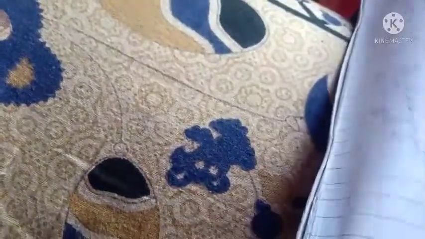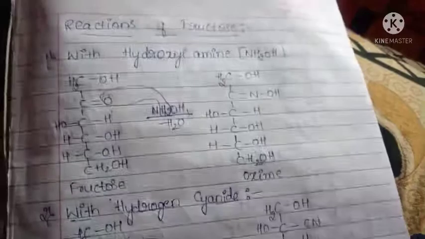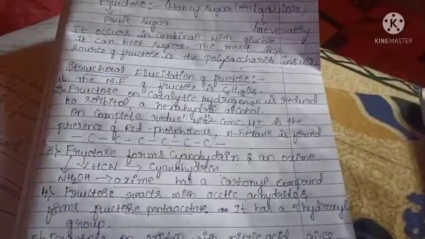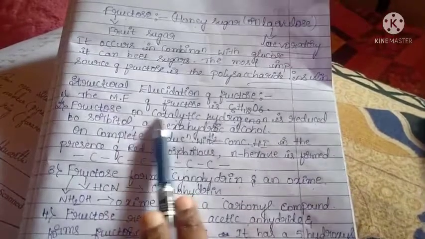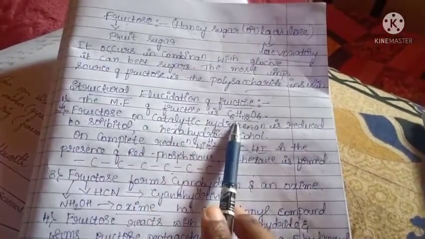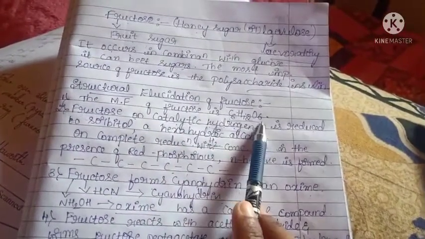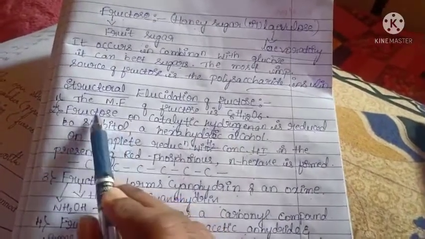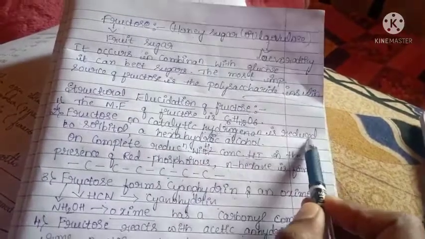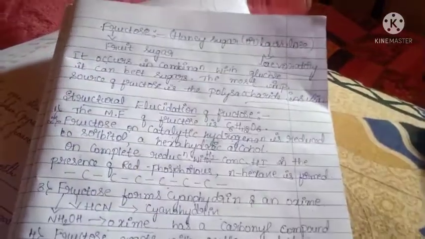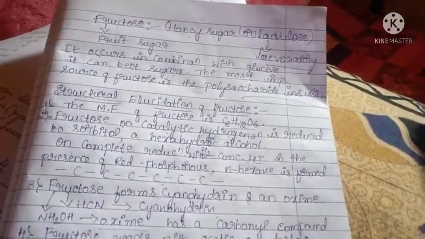Okay, and in that I will compare the structural elucidation and the reactions of fructose. You have to observe the structural elucidation of fructose. First one is, we know that C6H12O6, and second, fructose on catalytic hydrogenation is reduced to sorbitol, a hexahydric alcohol formed.